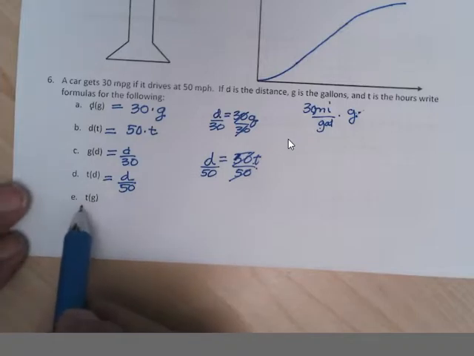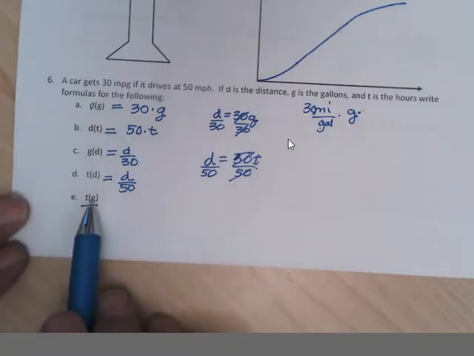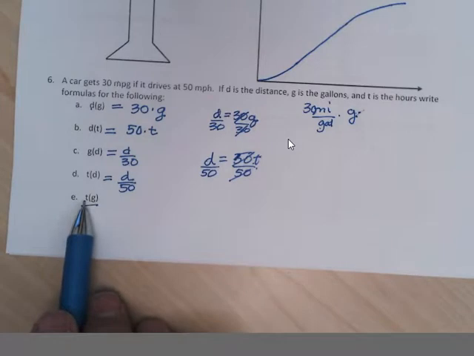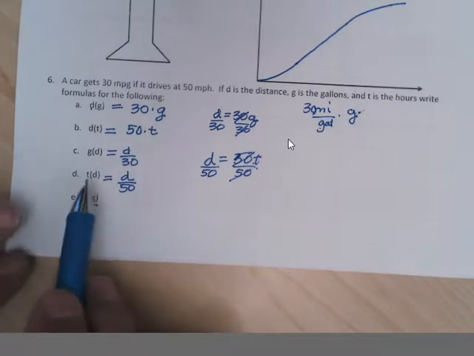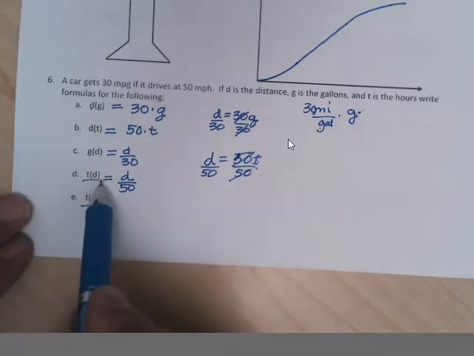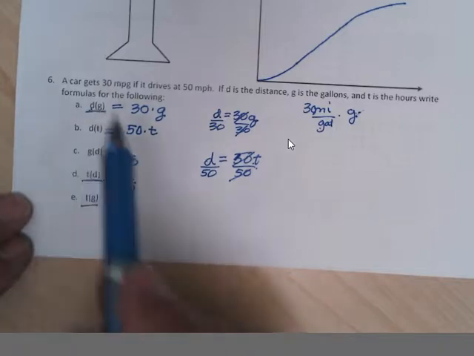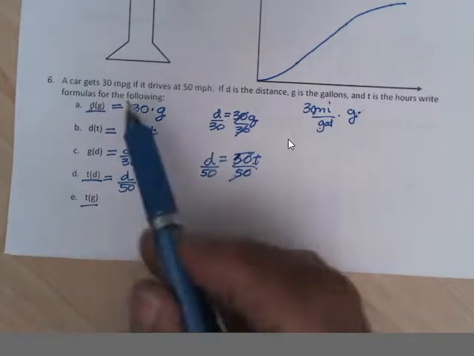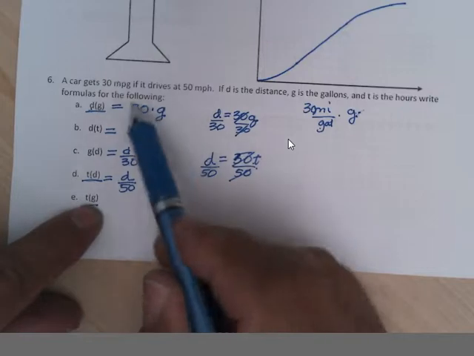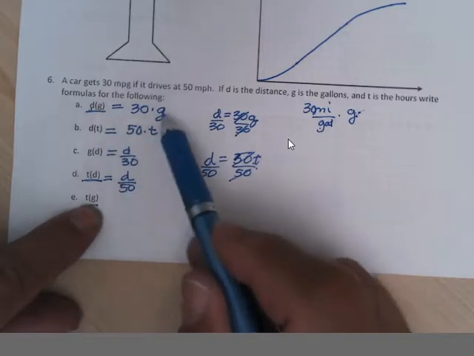Okay, so now we have to create one that we can give it gallons and it gives us the time. Well, there's only one that gives us time, and there's only one that we give it gallons, so we got to put these together. And we have to give it gallons, so we have to start with this one.